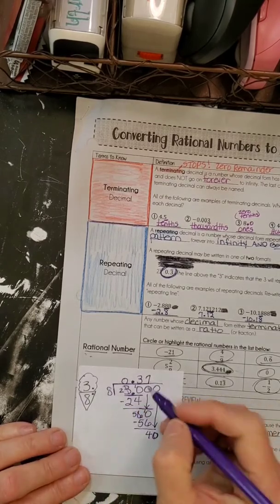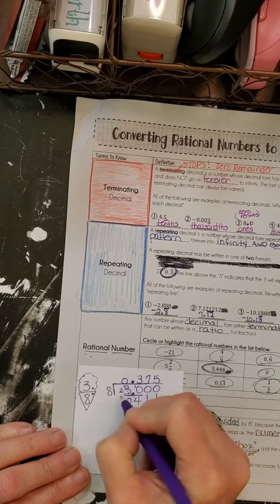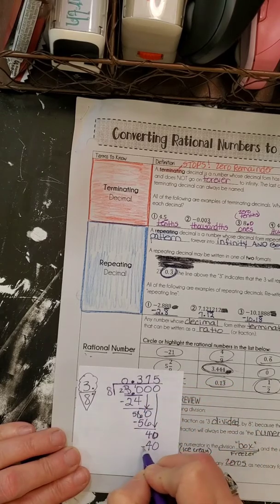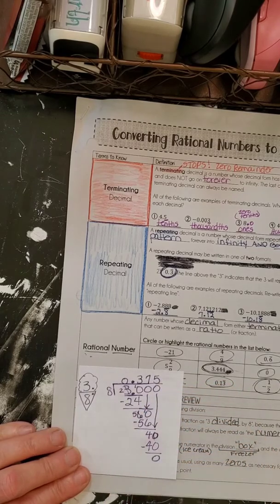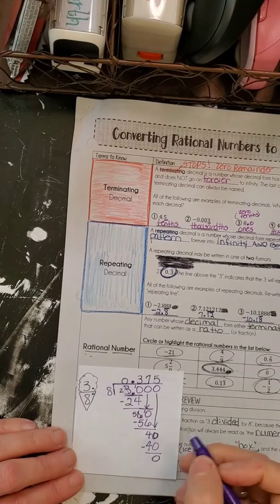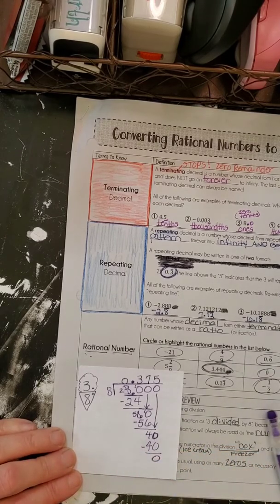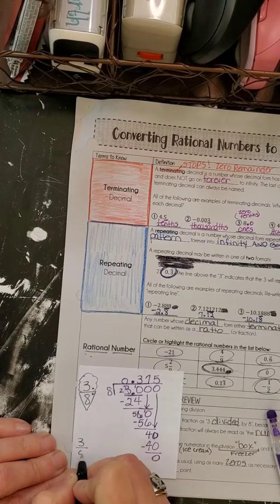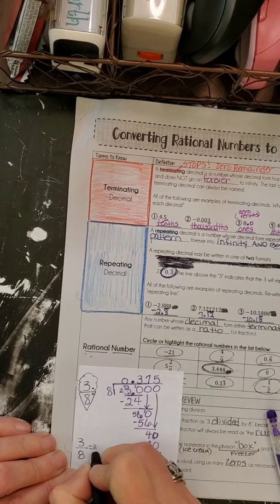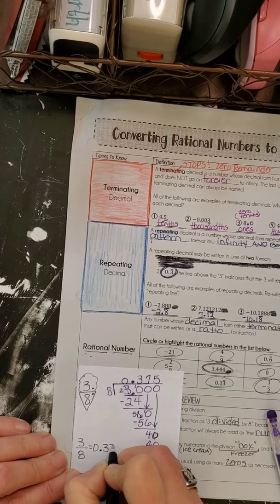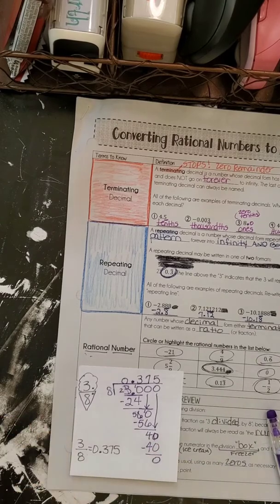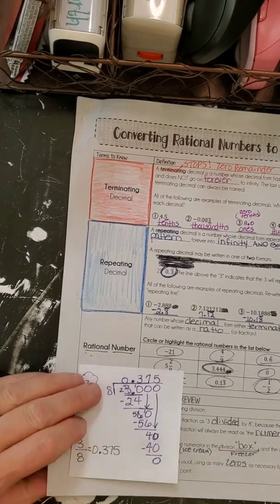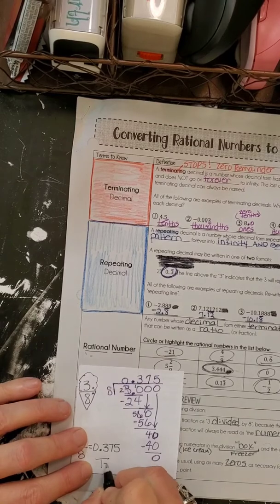8 into 40, we'll go 5 times. 5 times 8 is 40. So look at that. We got our 0 remainder. So this is a terminating decimal. So 3/8 equals 0.375 as a decimal. And it is terminating.